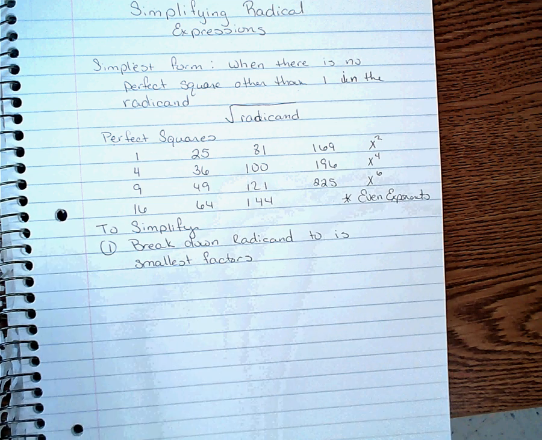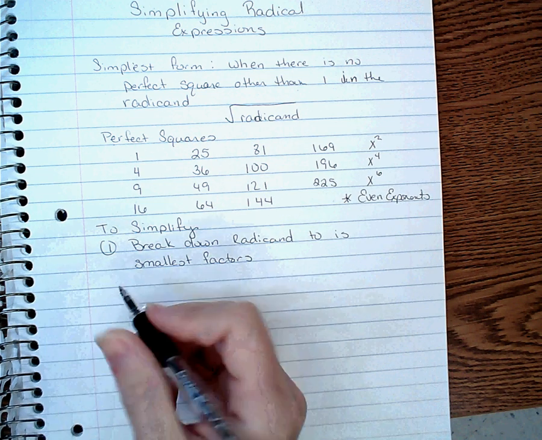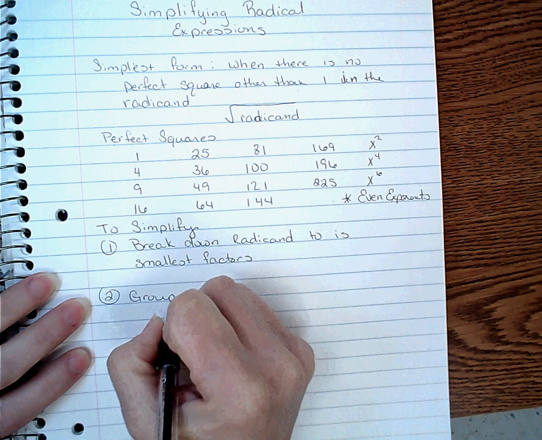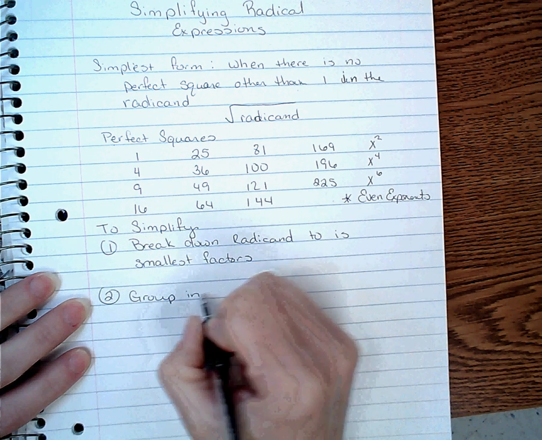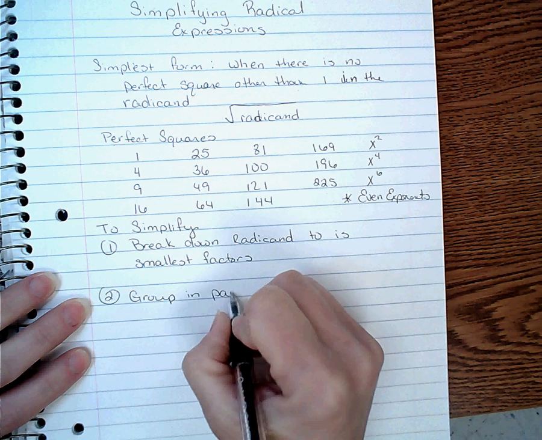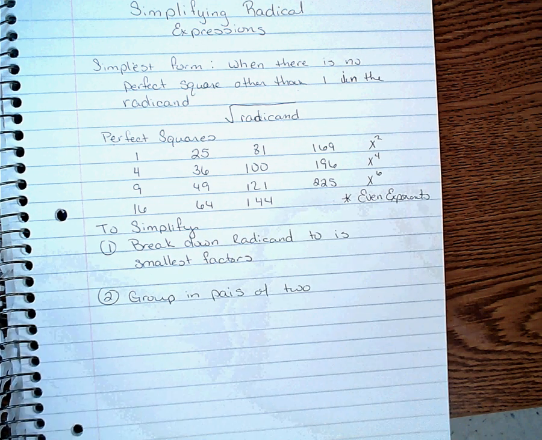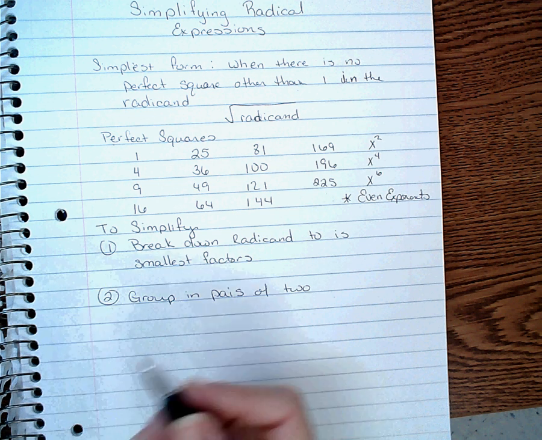Okay, now after you break it down to the smallest factors, you're going to group in pairs of 2. Now, for each pair of 2 you have, it's going to be represented once outside.